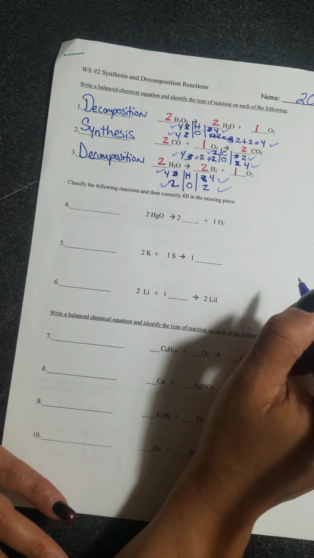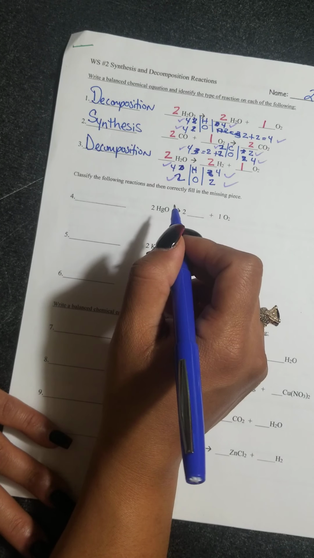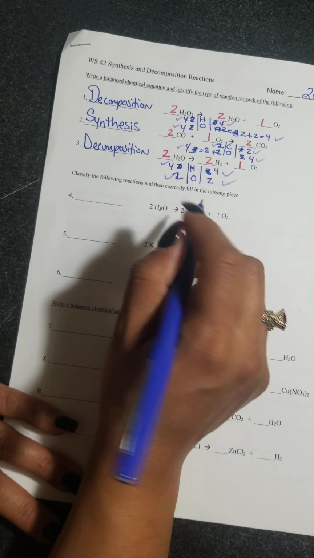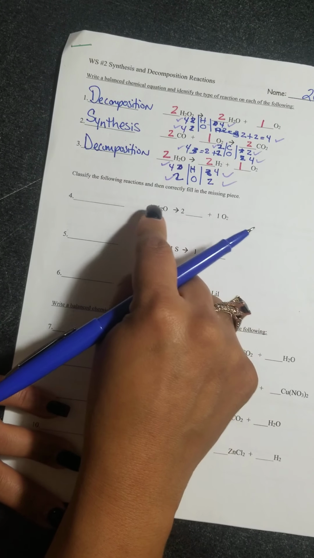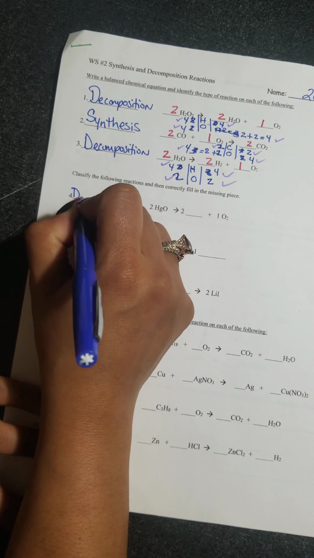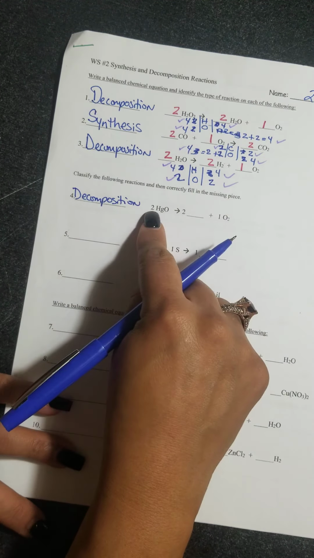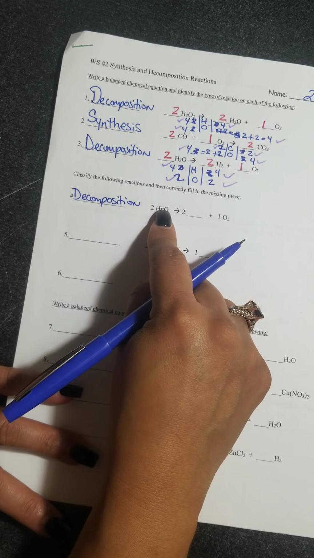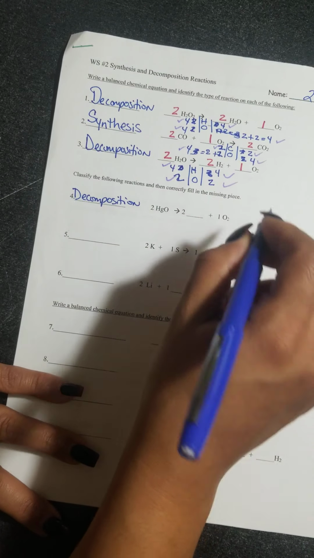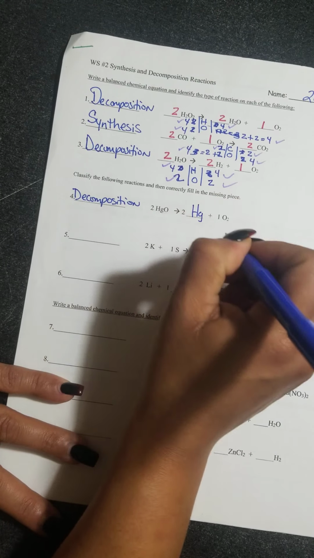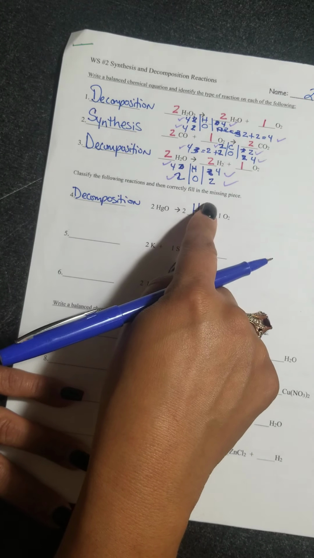Let's keep going. It says here, we're going to classify the following reactions and then correctly fill in the missing pieces. Well, first thing is I start off with one thing and it breaks into 2. So when I have one thing and it breaks apart, we call that decomposition. Now I have 2 HgO's and on this side I have O's. So what must go in this blank? Hg.